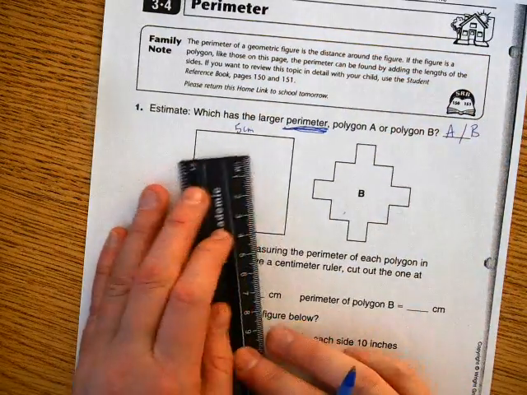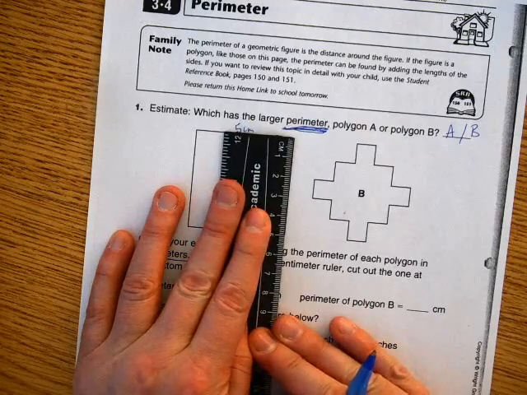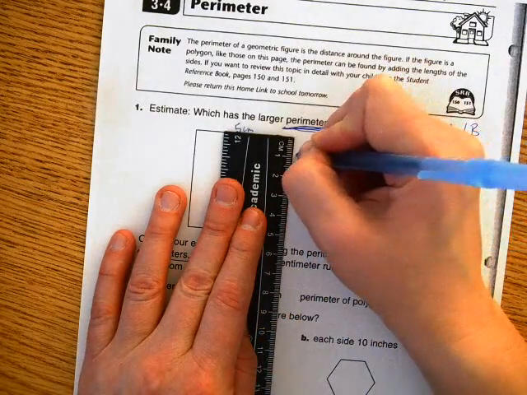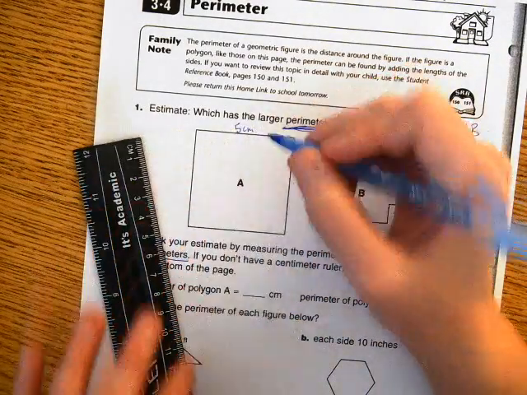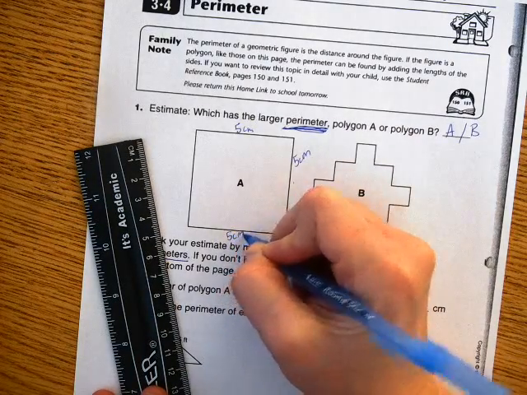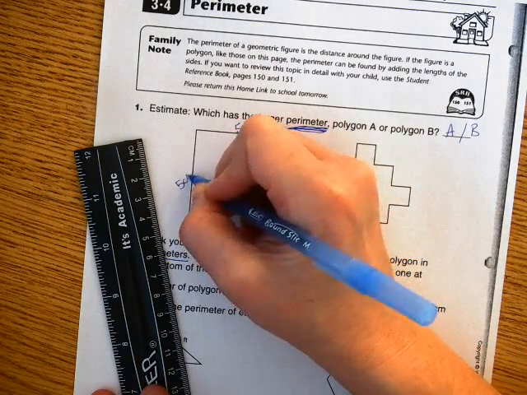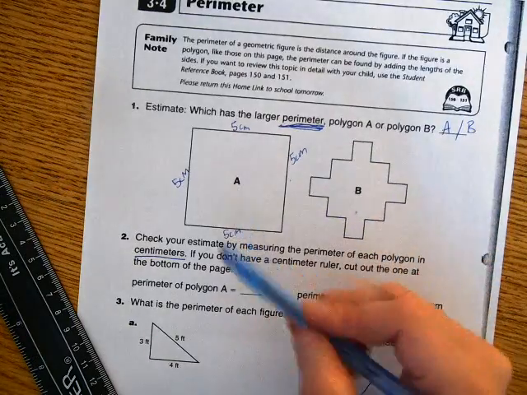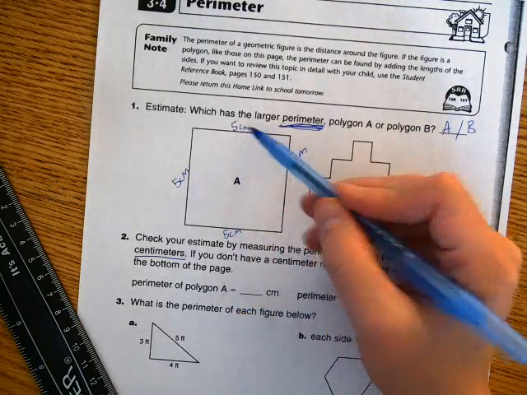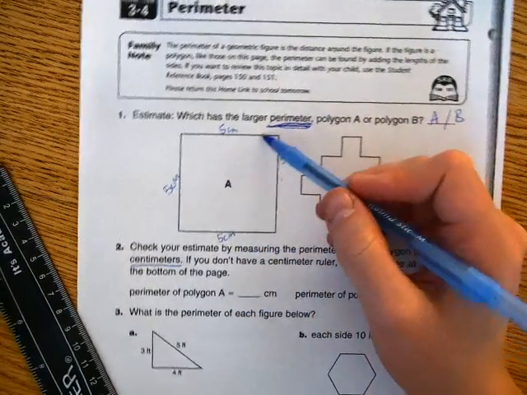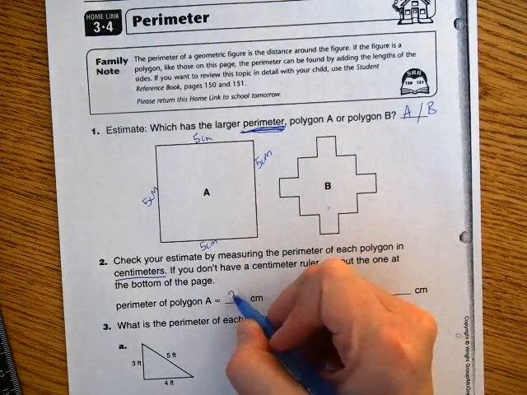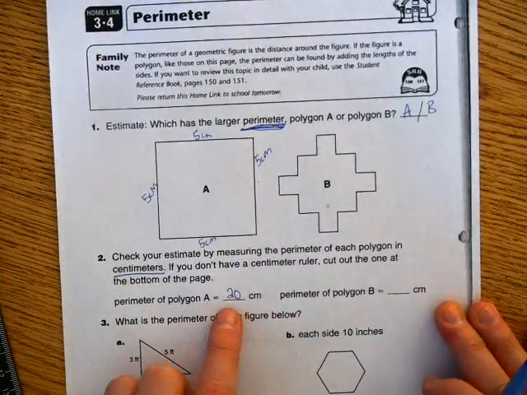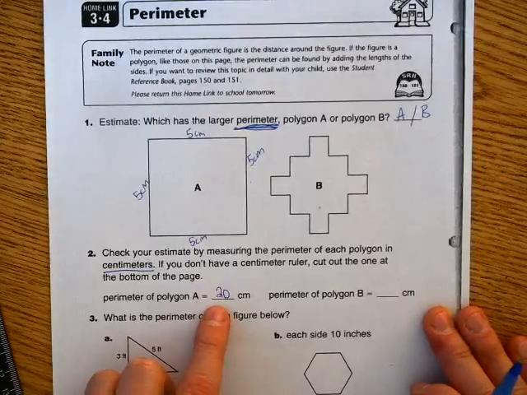So we're going to measure. This is 5 centimeters. I think these are the same, so these should all be the same. These are all 5 centimeters. It's a square. 5 centimeters, 5 centimeters. So I know the perimeter of polygon A is going to be 5 plus 5 plus 5 plus 5, or 5 times 4, and the answer to that is 20. So the perimeter of polygon A is going to be 20 centimeters.